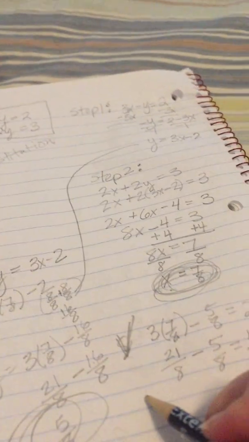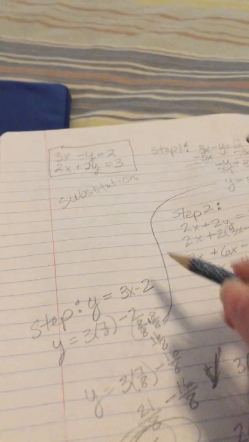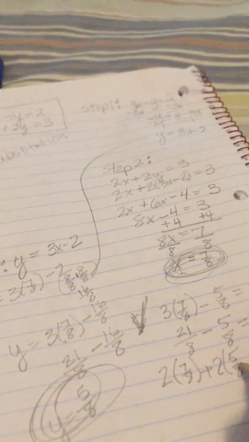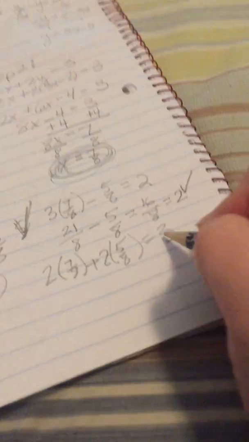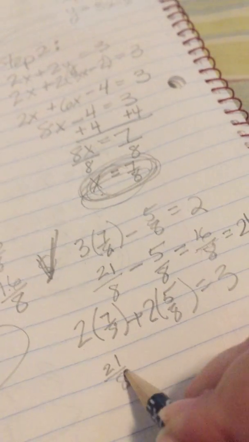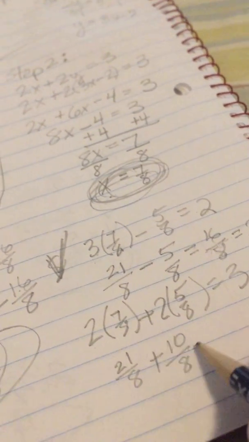Okay, and so now let's try our second one. 2x, which x is 7/8, and positive 2y, which y is 5/8, equals 3. And so now we're going to solve for this one. It's 2 times 7 is 21/8, plus 2 times 5 is 10/8.